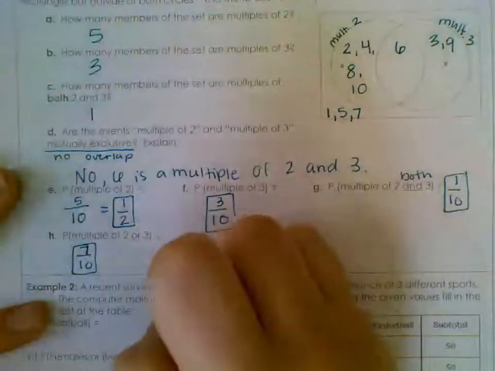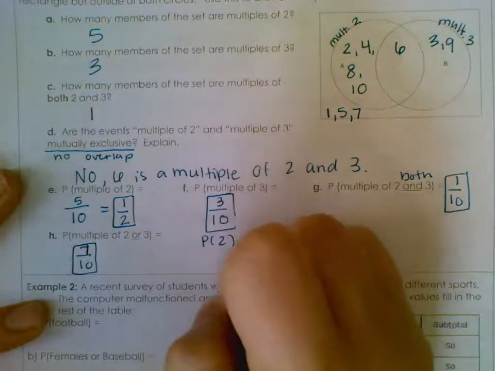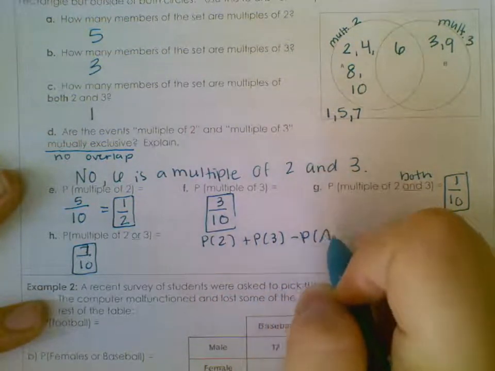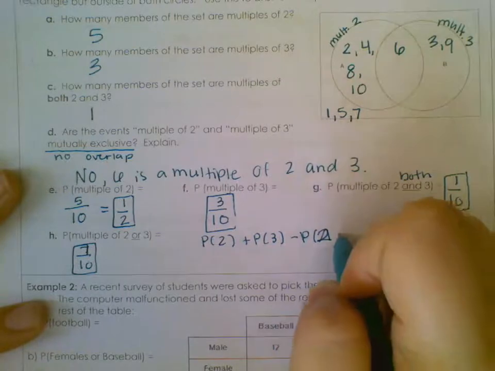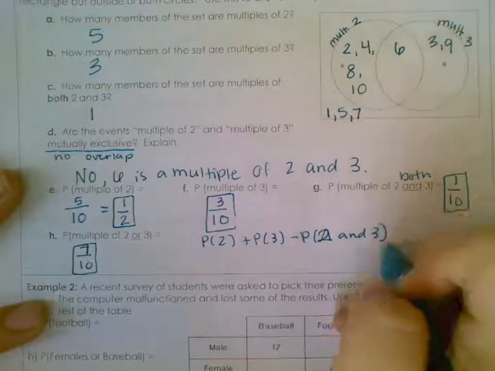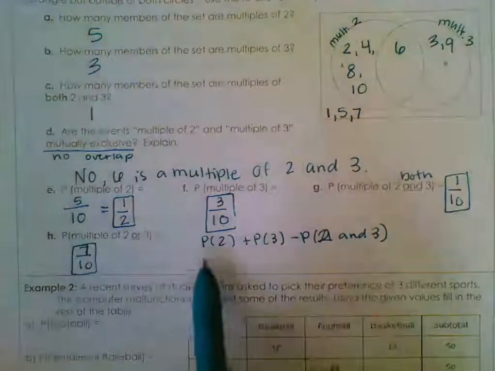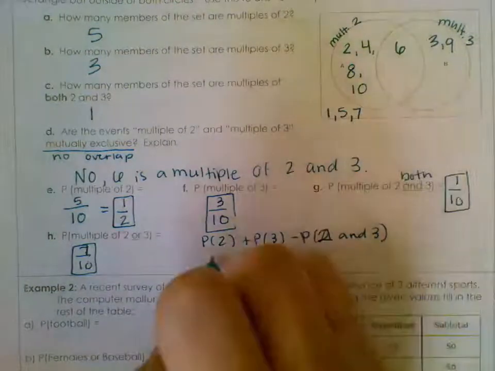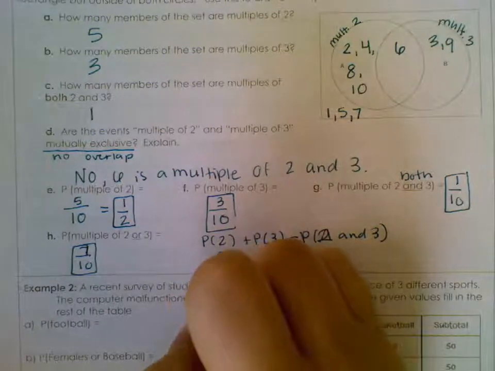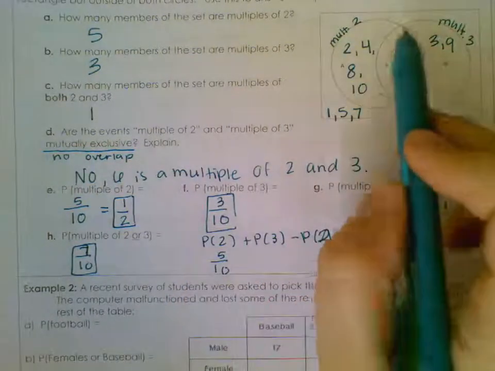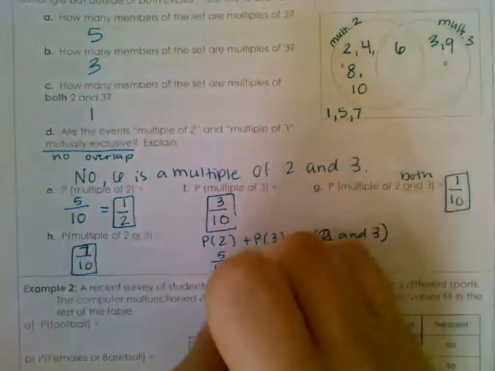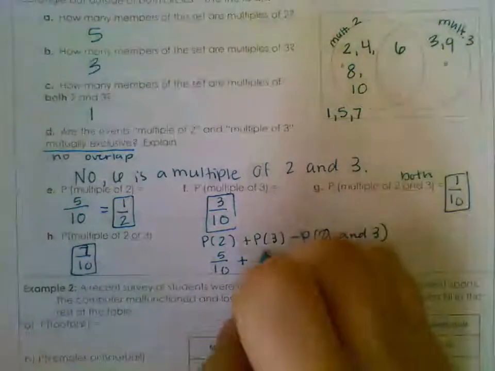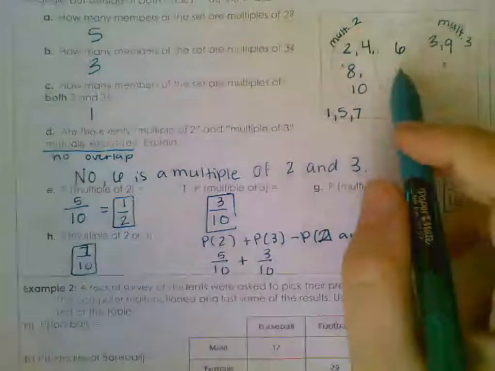So if we're following our formula, that's the probability of 2 plus the probability of getting a 3, and we're subtracting the probability of a 2 and a 3 at the same time. So what's our probability of rolling a 2? We just found that a minute ago. That was 5 numbers out of 10. That's including the 6, because that's everything inside that circle. Plus the probability of getting a multiple of 3. That's 3 numbers out of 10, including that 6.